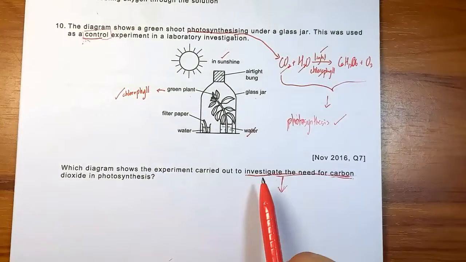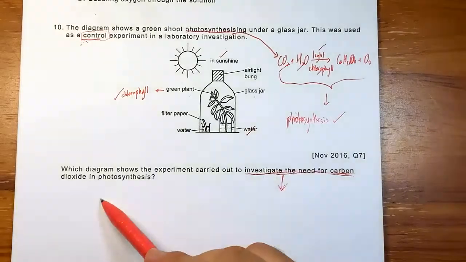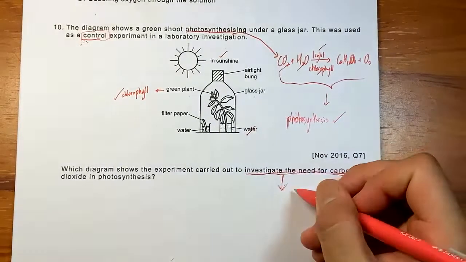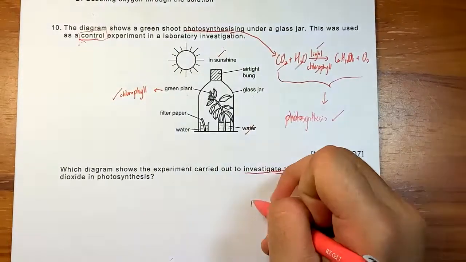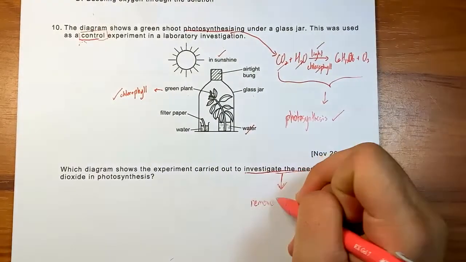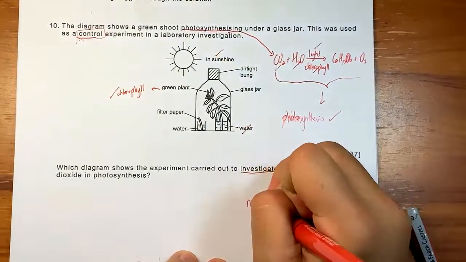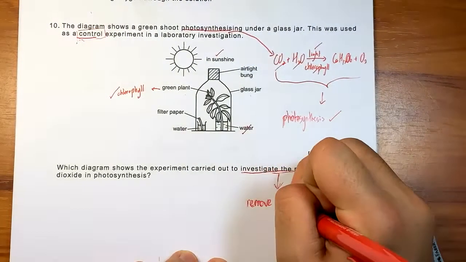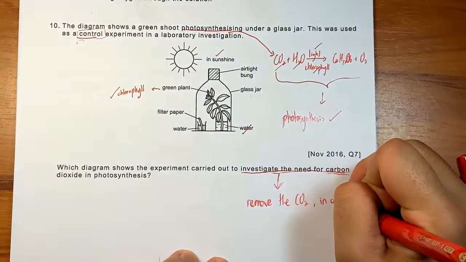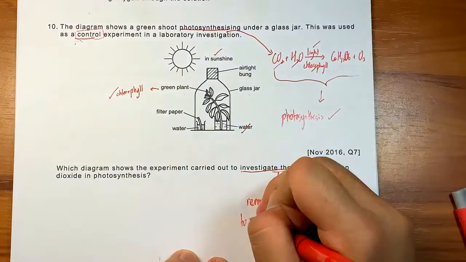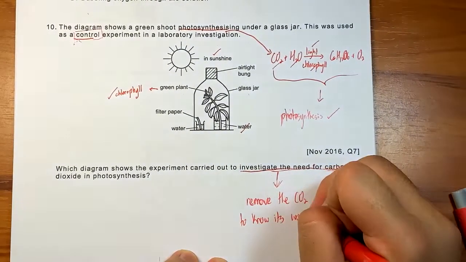Okay, so same thing here. If you want to investigate the need for carbon dioxide in photosynthesis, what you should have in this investigation is to remove the CO2. Okay, remove the CO2 in order to know its worth.